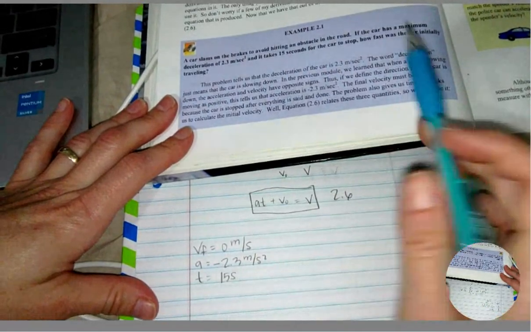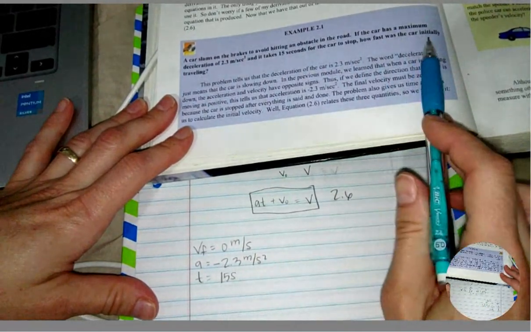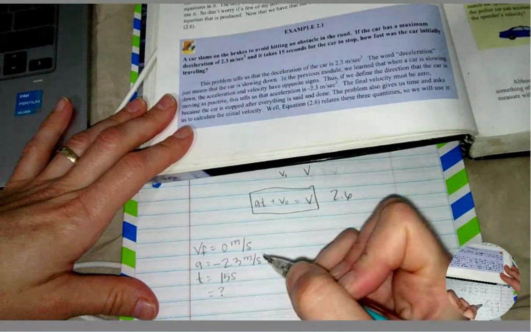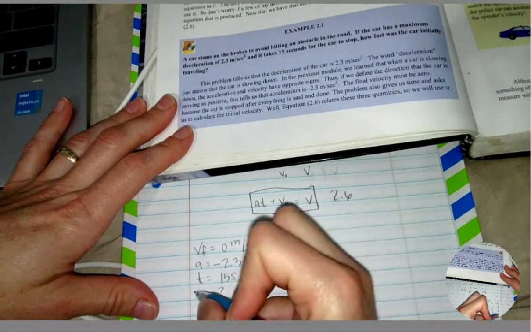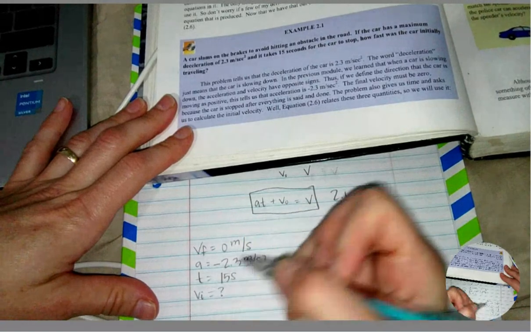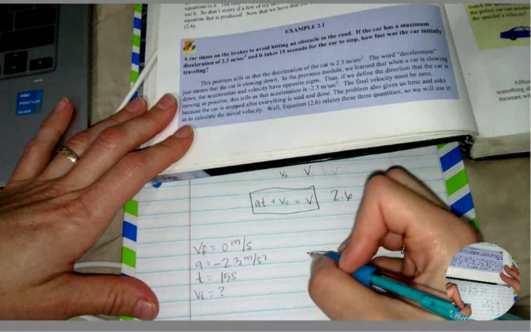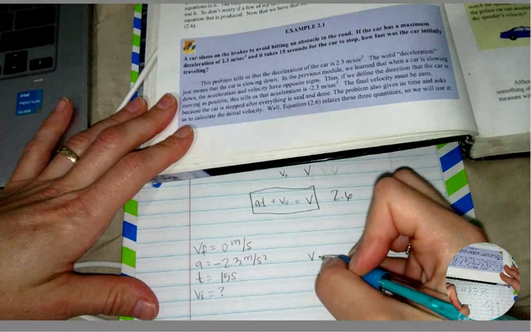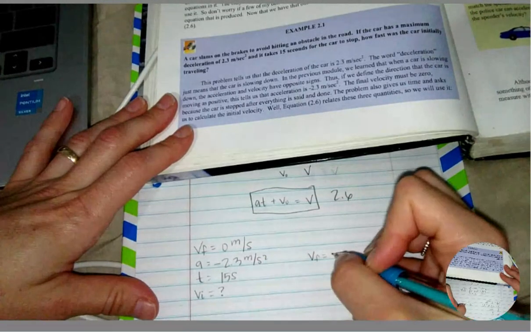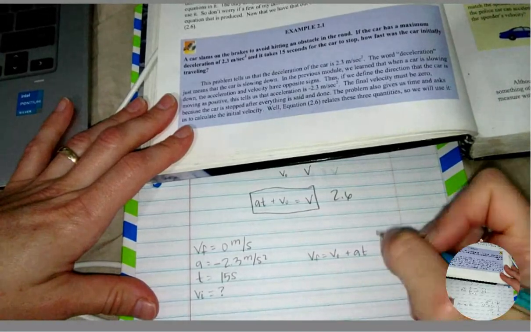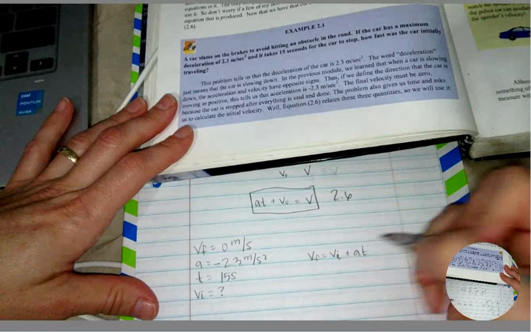Great. How fast was the car initially traveling? There's our question. How fast was it initially traveling? Oh, that's vi, otherwise known as v naught. So we can use our equation. So we have v, which means v final, right, is equal to v naught plus at. Okay, remember v naught and vi are the same thing.